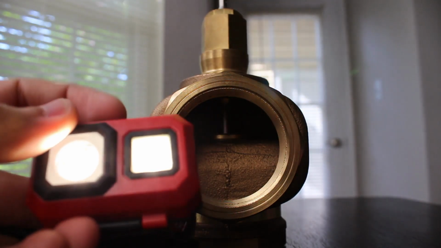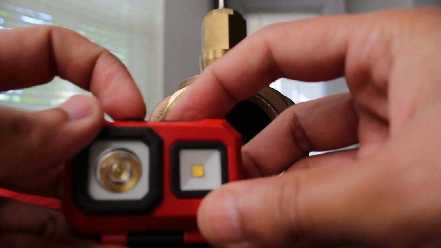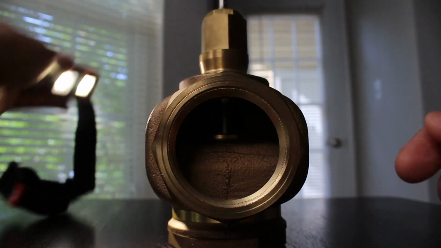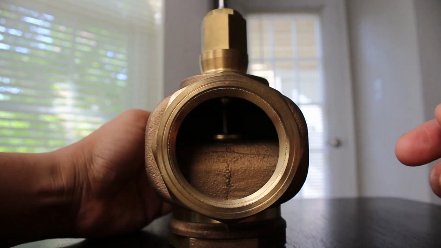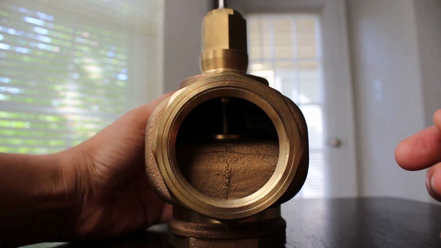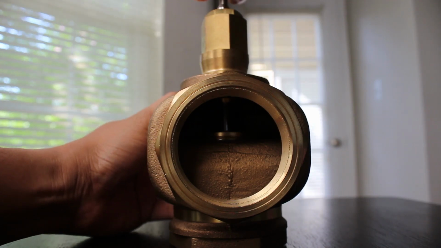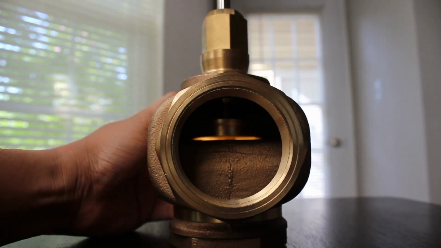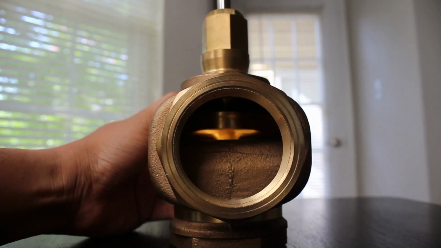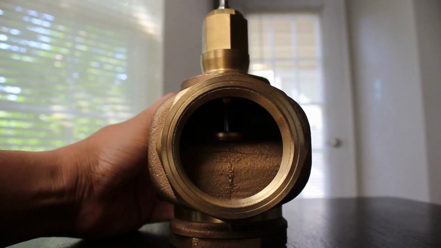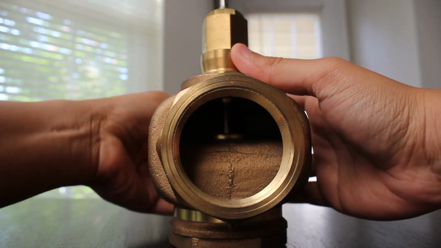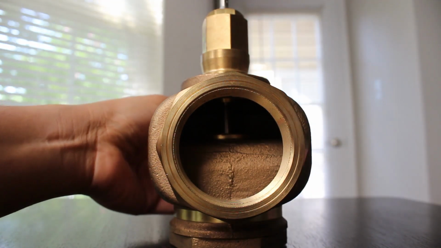To demonstrate the flow, I'm using light instead of water, which I cannot use, of course, for obvious reasons. Once I pull up the plug, you should see the light rays coming out, and you should see the light rays go out when the plug comes down. As you can see the light rays coming out, that is how the flow is.